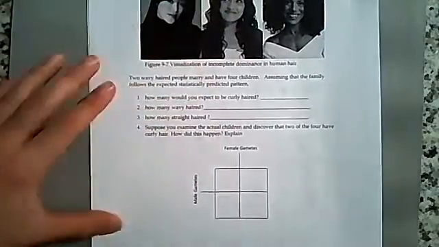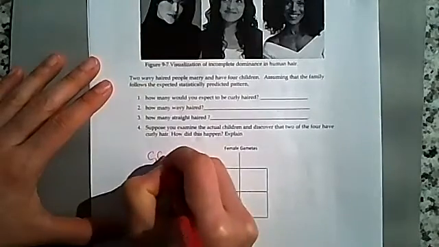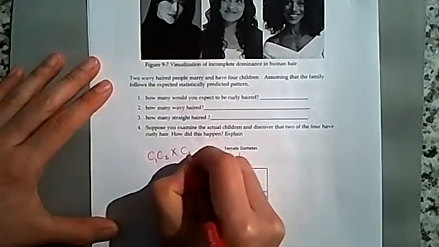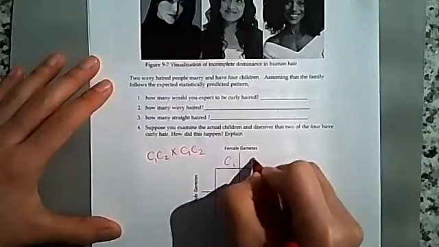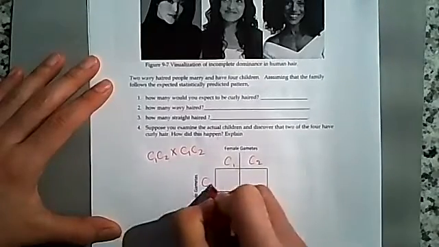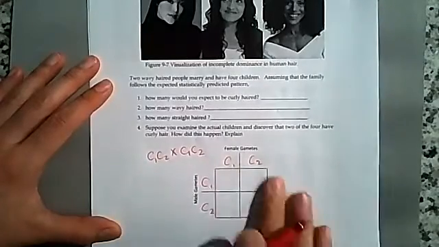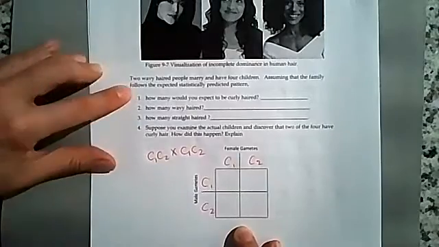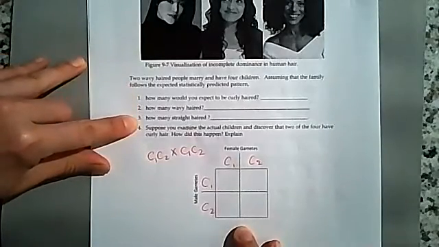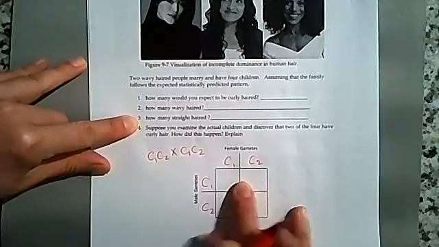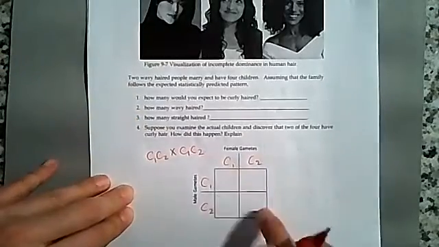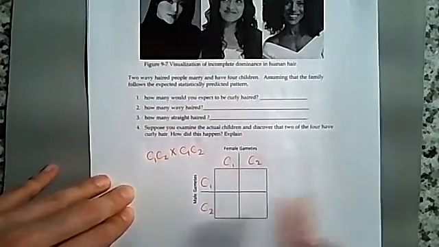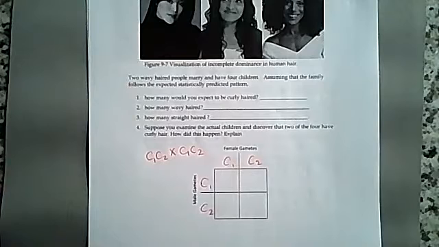So 2 wavy-haired people marry and have 4 children. Wavy hair is C1C2. So we're going to write the cross out, C1C2 crossed with C1C2. The mom is going to have a C1 and a C2, and the dad is also going to have a C1 and a C2. So you fill out this Punnett square and answer 1, 2, and 3. Remember, the genotype leads into the phenotype here. So you have to do the genotypes first to be able to decide the phenotypes. So I want you to pause and go ahead and do that.